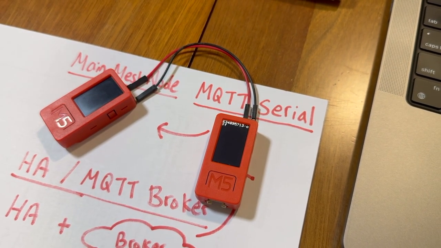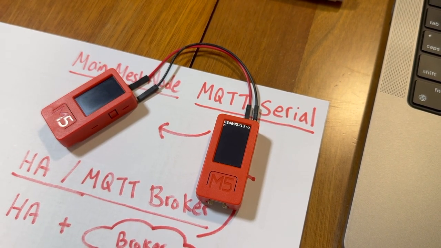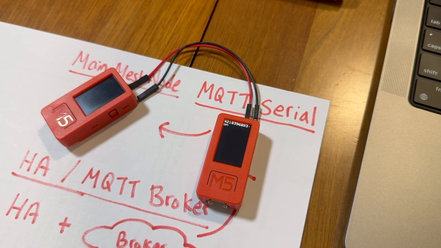This is the M5 stick that is subscribed to an MQTT topic and sending the message through serial UART to the main mesh node.